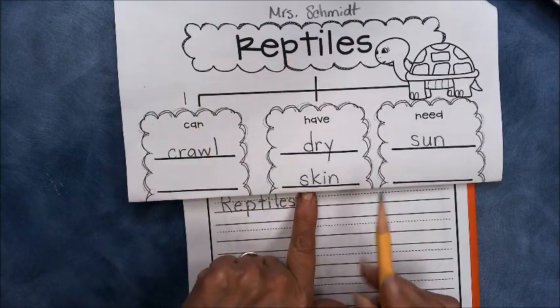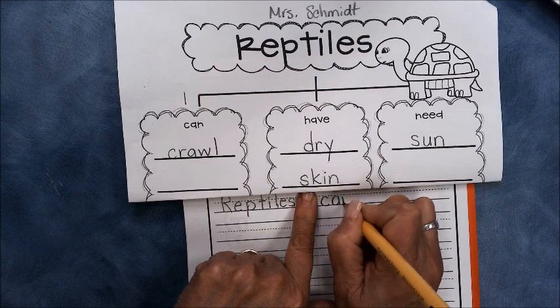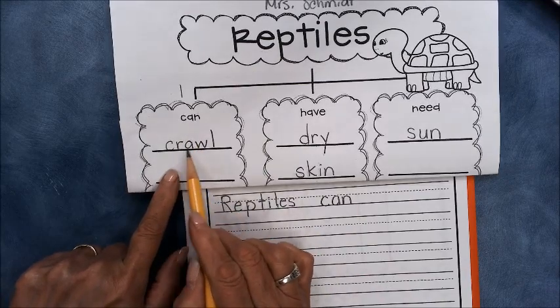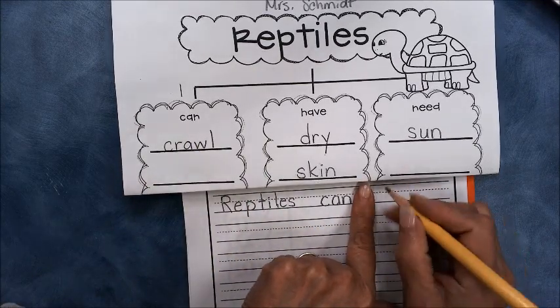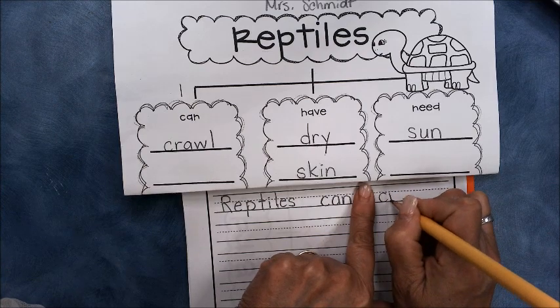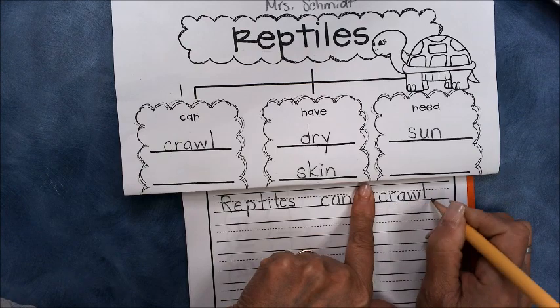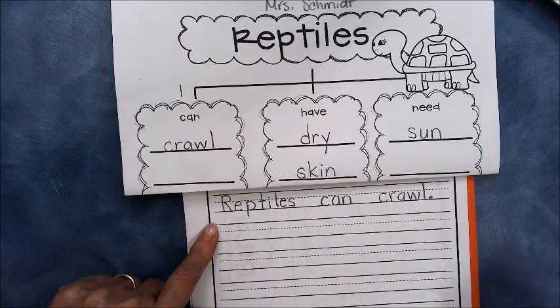So we need a finger space. Let's copy that word down, can. And let's see what word is underneath it. Oh, crawl. Reptiles can crawl, finger space. Let's copy that word crawl. A-L says ah. Remember, crawl. And we need a period. That's the end of our sentence.